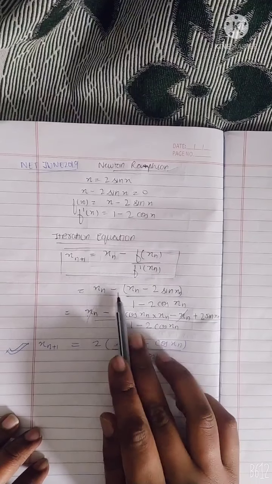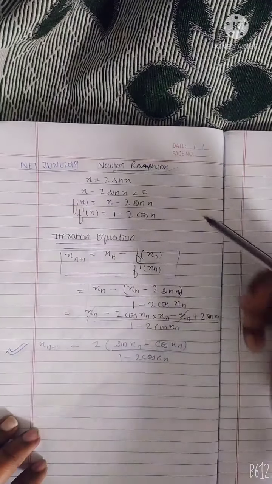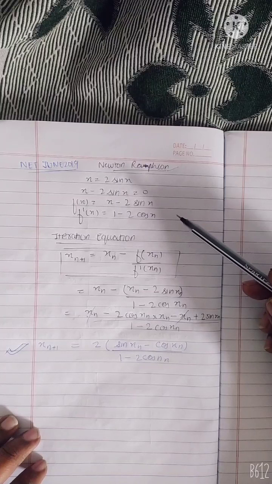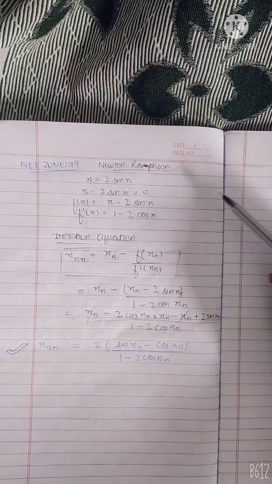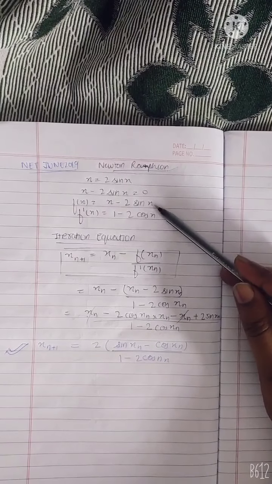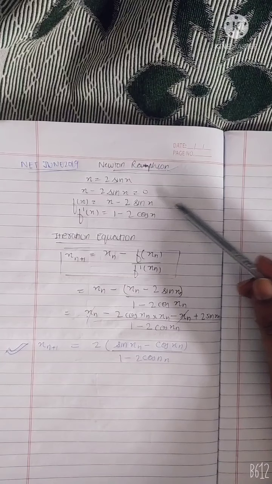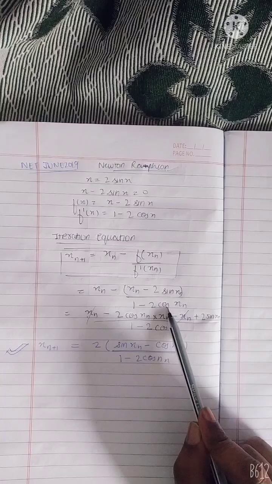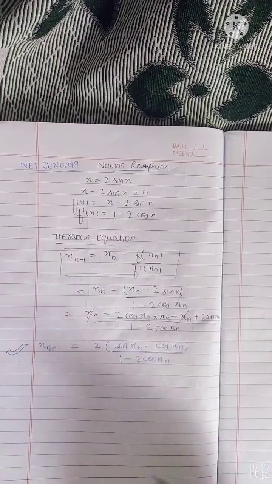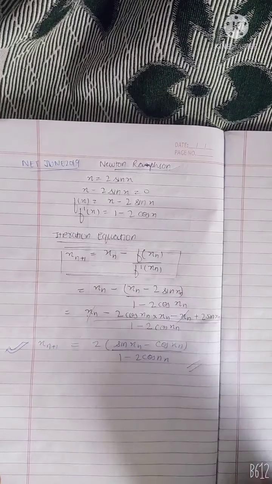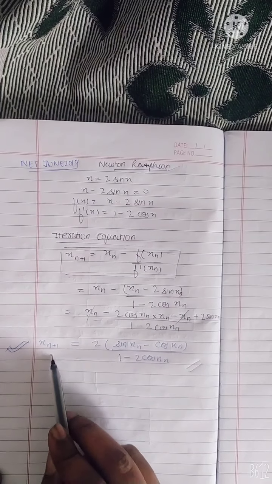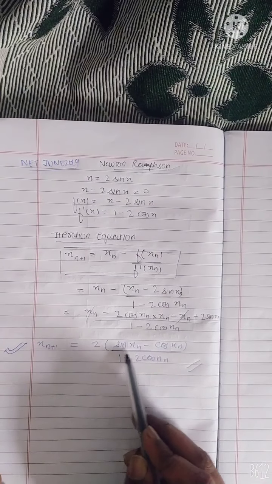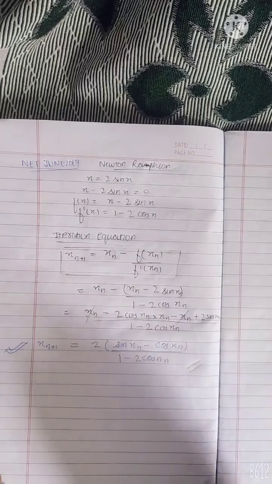We put down the values. xn remains xn minus, as per the function, x minus 2 sin x. So here it is xn minus 2 sin xn upon 1 minus 2 cos xn. On further calculation, we get our result as x(n+1) is equal to 2 into (sin xn minus xn cos xn) upon 1 minus 2 cos xn.